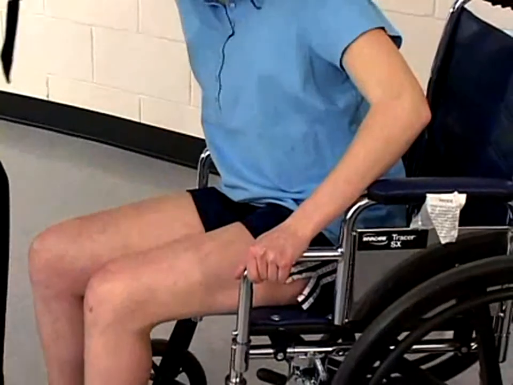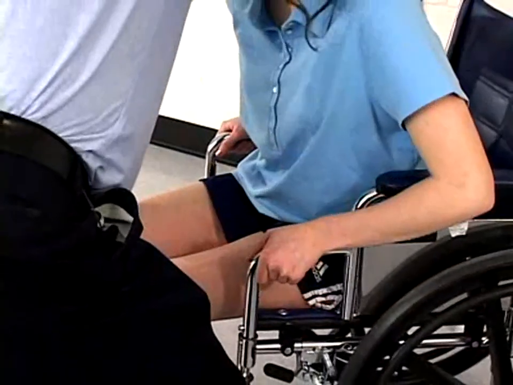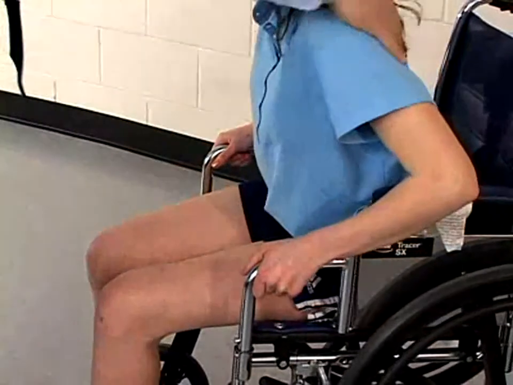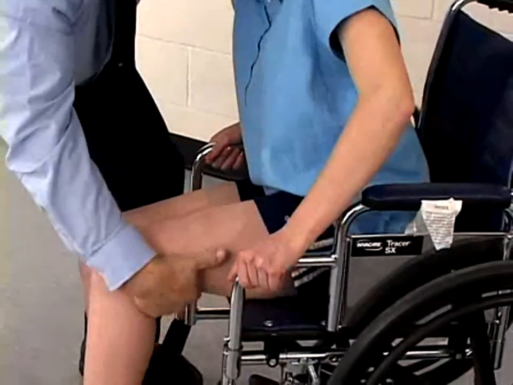When a patient needs assistance in moving to the back of a chair, you can assist by using a reversal of the side-to-side weight shifting or push-up maneuvers you've just seen.